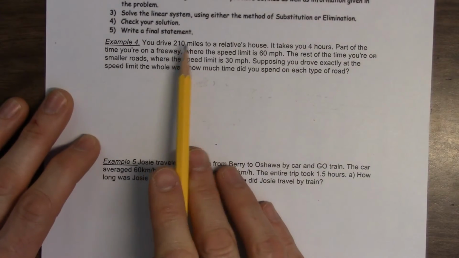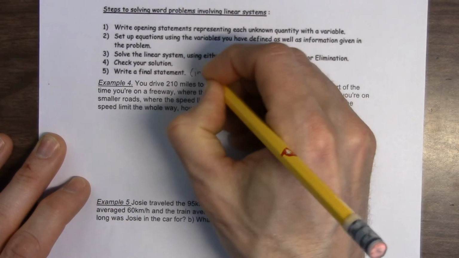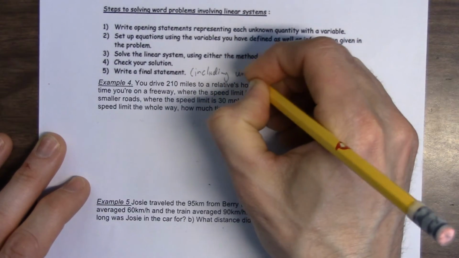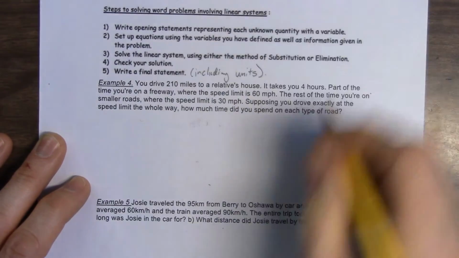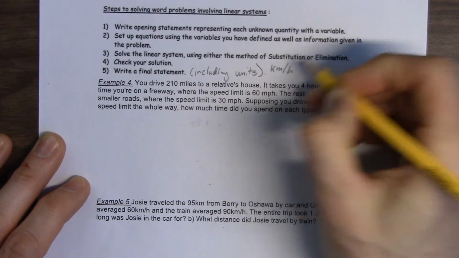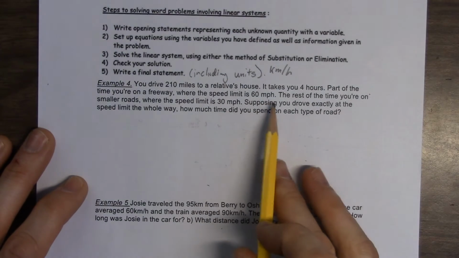All right. And then finally, write the final statement. And I'm going to put in here in brackets, including units. Dreaded units. That's the kilometer per hour, right? That's the km per hour, or whatever the units happen to be. In this case, looks like we're going to miles per hour.